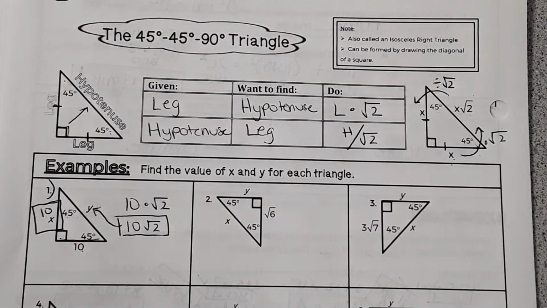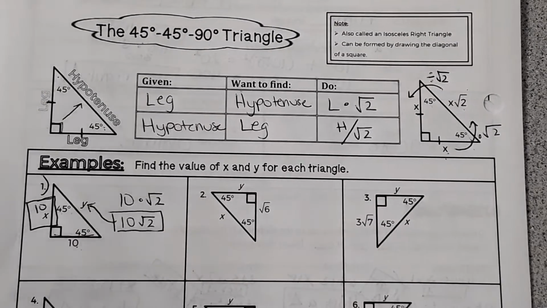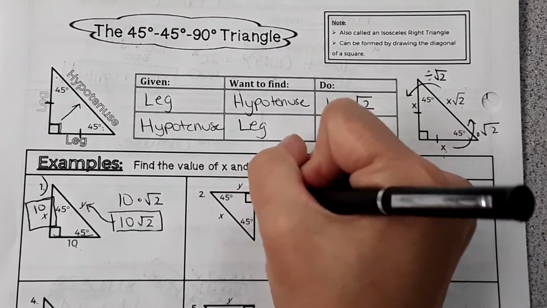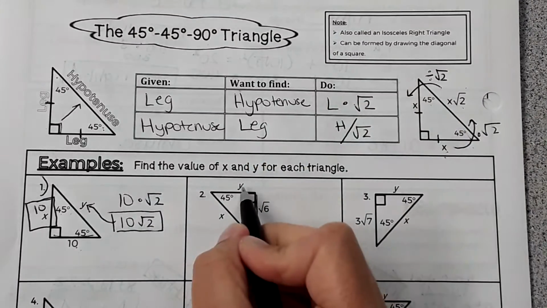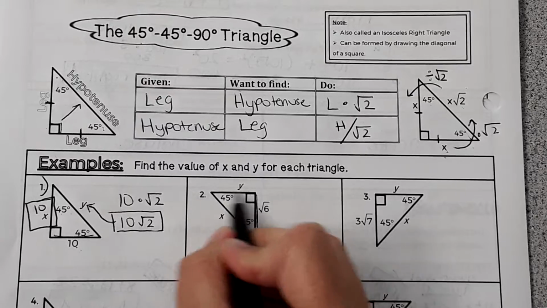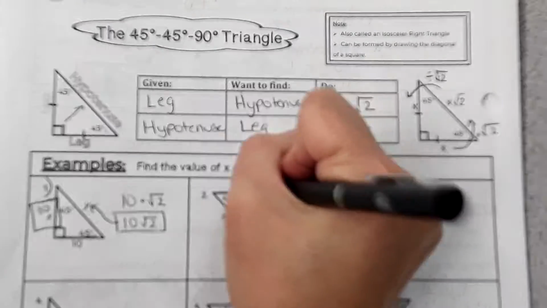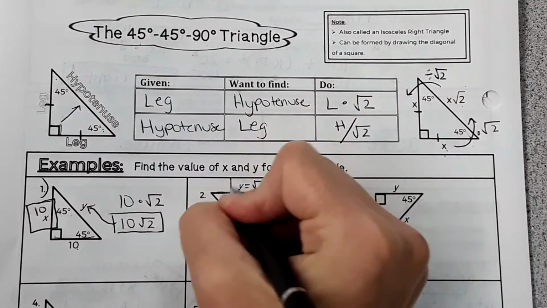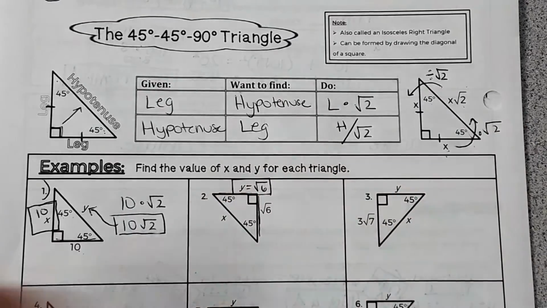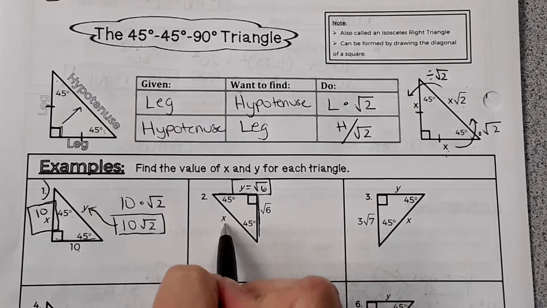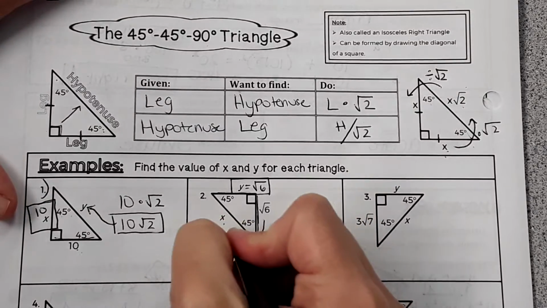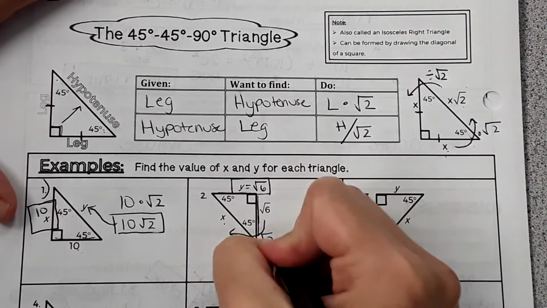That's the gist. Okay, so the next example. Number 2, it shows us the length of the leg as square root of 6. Then this leg right here is going to be the same measure, so y equals square root of 6. Then to find x, we need to multiply the leg by square root of 2.